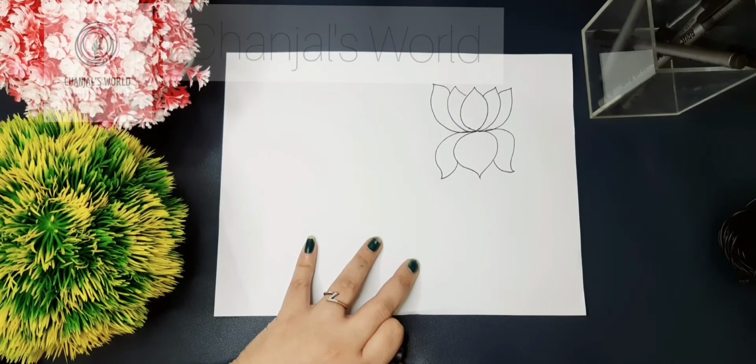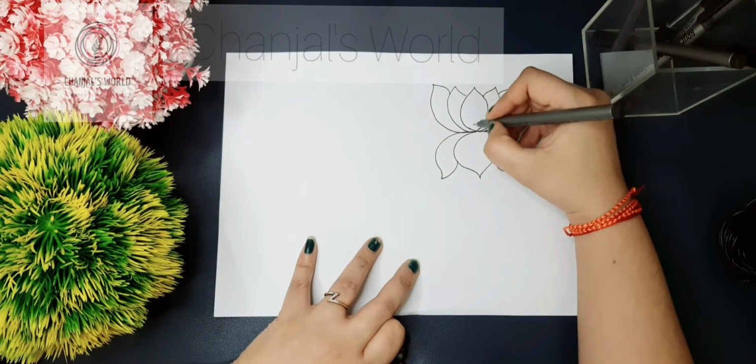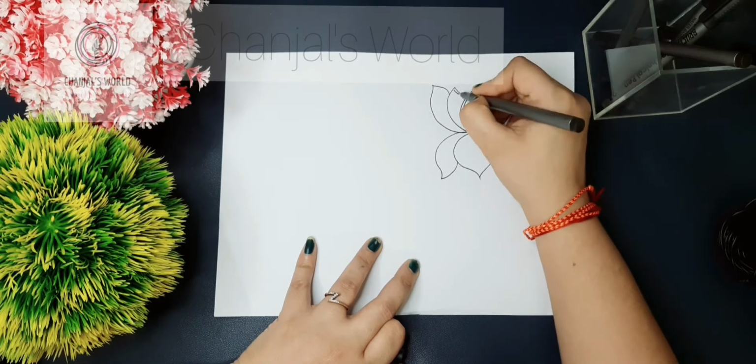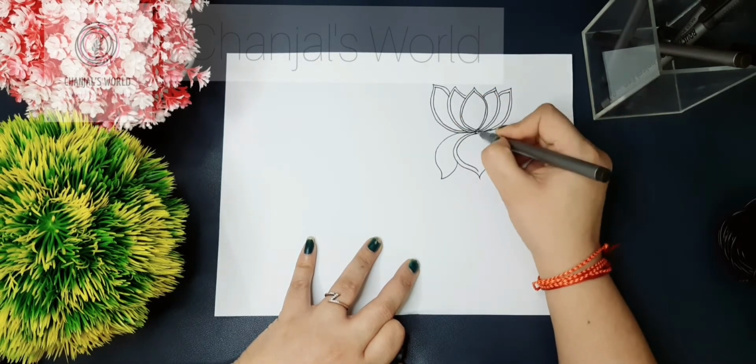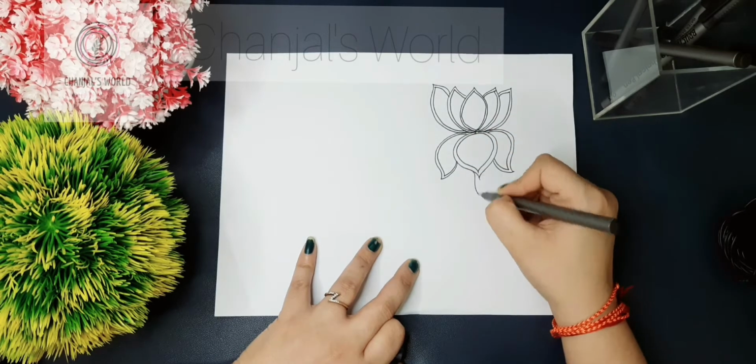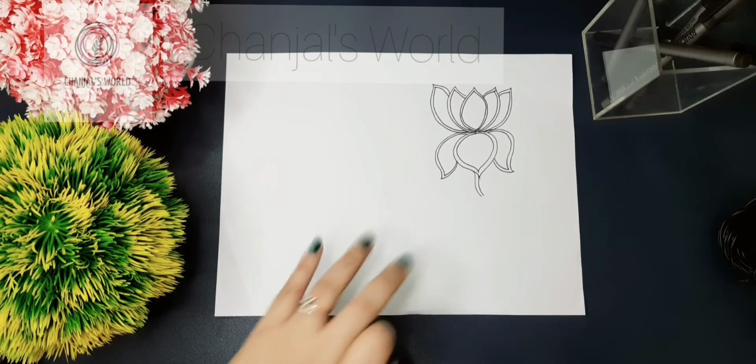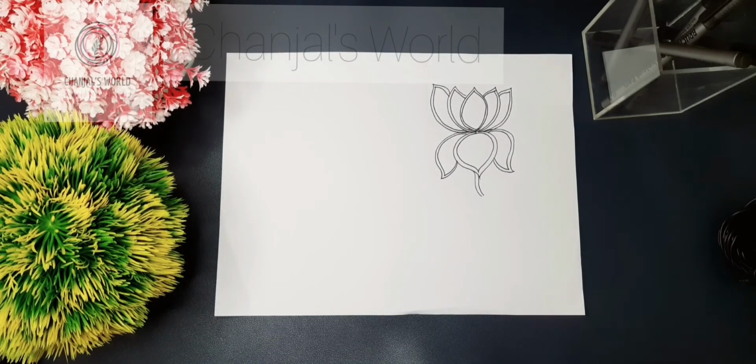Now converting it into Madhubani art, you need to draw double lines for each petal. The main feature of a lotus is its petals, so I have drawn a double line for all of them. Now for the pattern, I will be using a thinner pen.